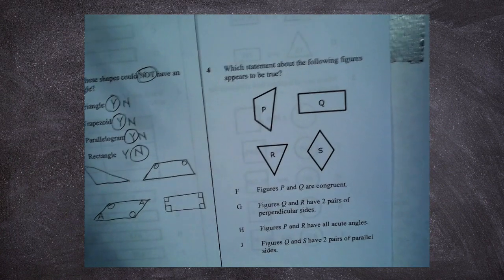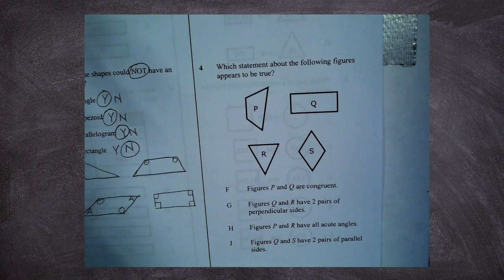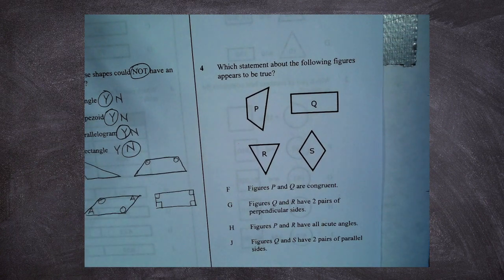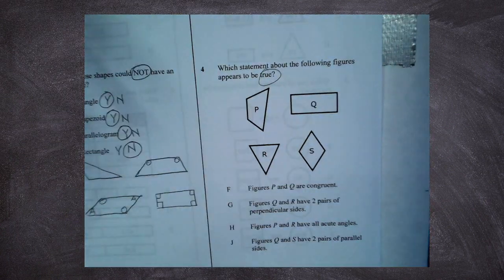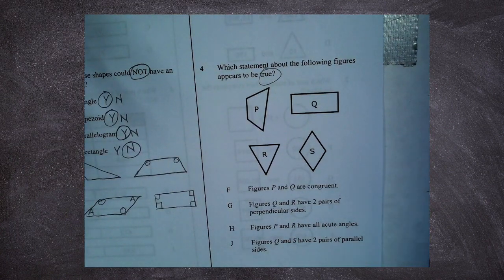Question 4. Which statement about the following figures appears to be true? Okay, so they want something true. That's fine, it's fair enough. F says figures P and Q are congruent. This is one of the things that I know we wrote down as notes on our test taking skills.